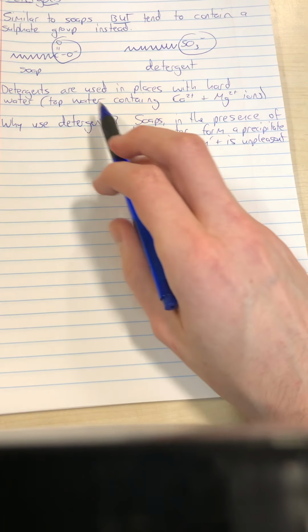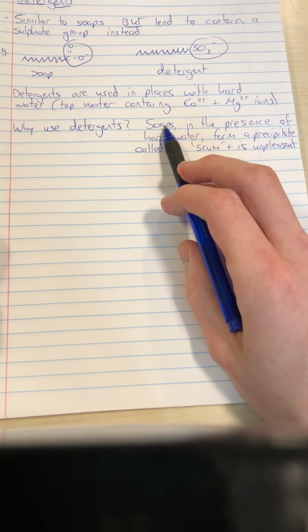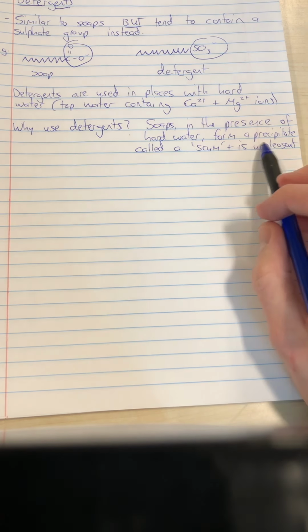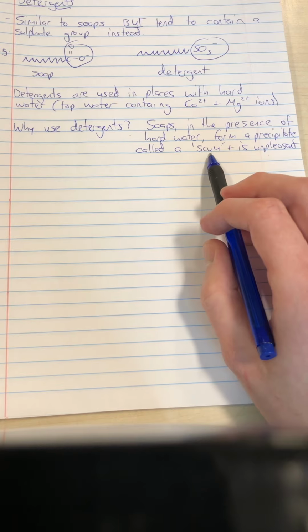So this is why we need to use detergents, because if we use soaps and we're using hard water, they form a precipitate, a solid called a scum. Okay, and it's very horrible.